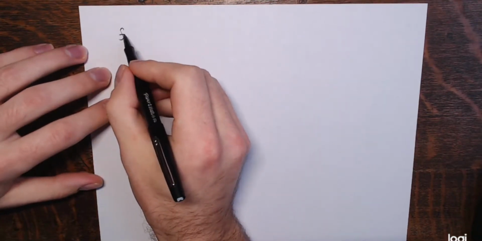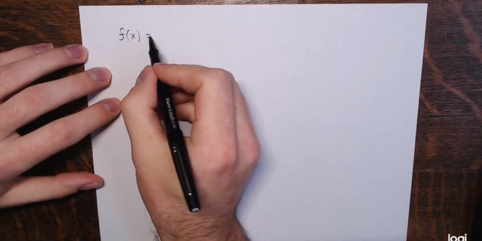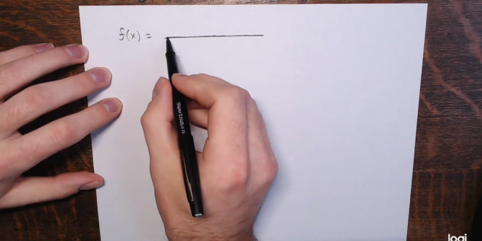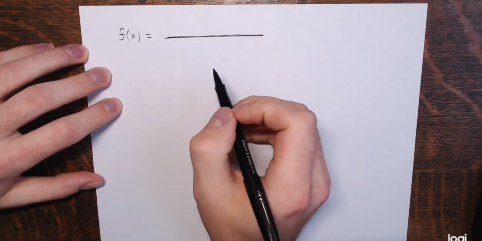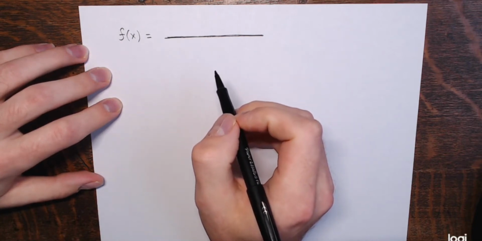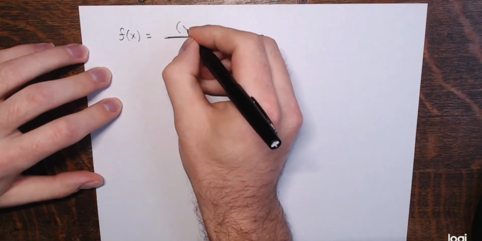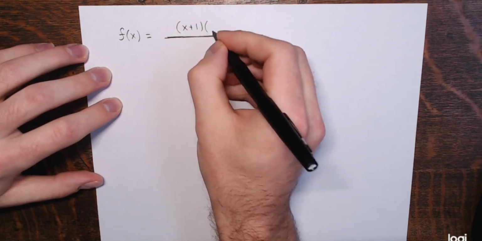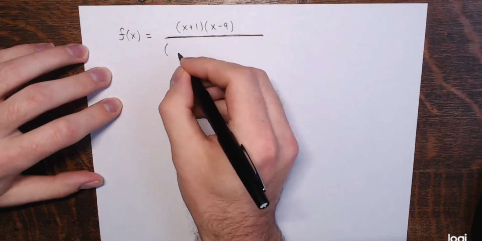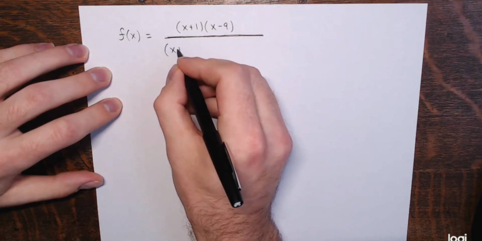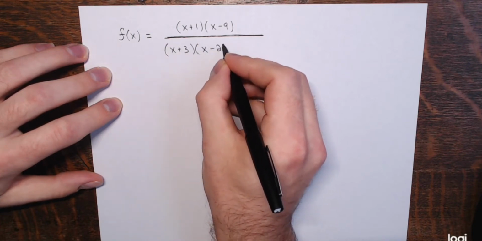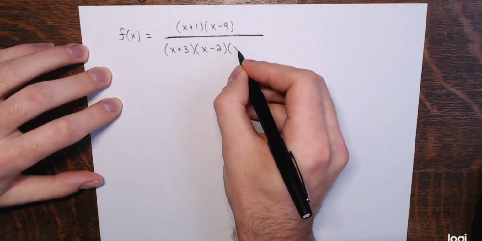Right, so we're given f of x equals. Now the nice thing is, for this particular problem anyway, they give us the function where the numerator polynomial and the denominator polynomial are already factored, right? The numerator has x plus 1 times x minus 9. The denominator factors are x plus 3 times x minus 2 times x minus 1.